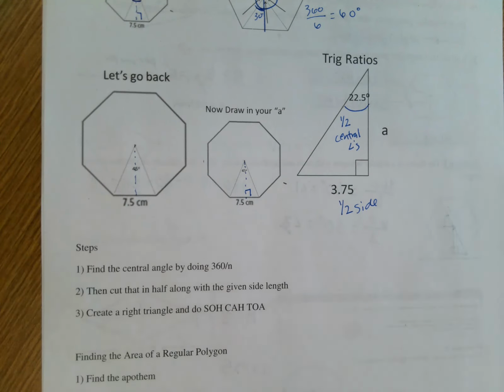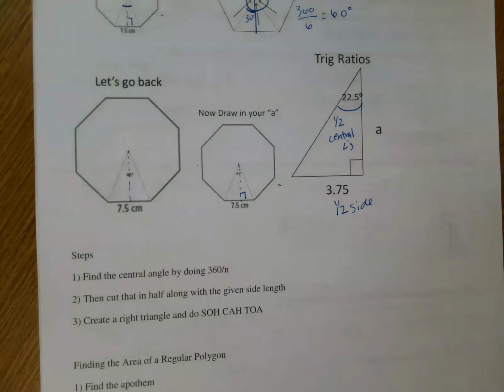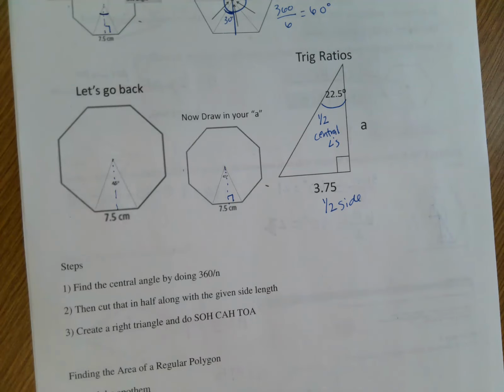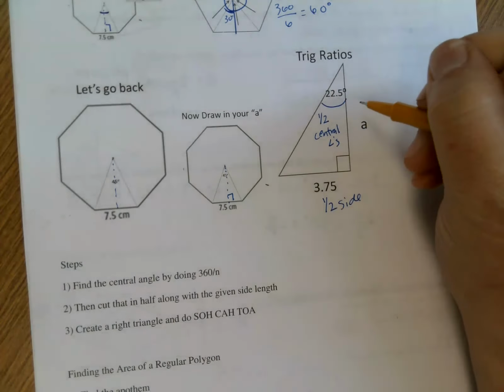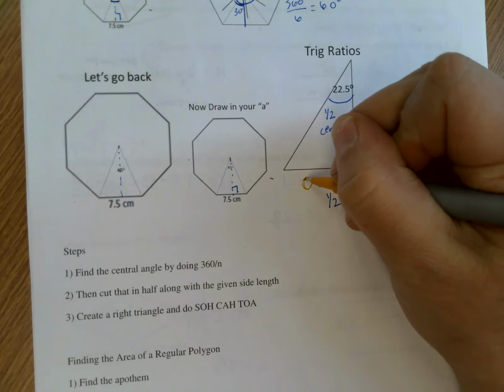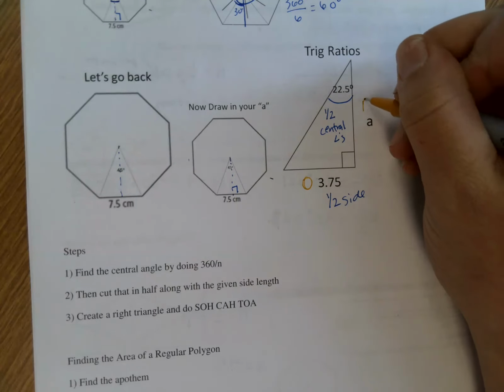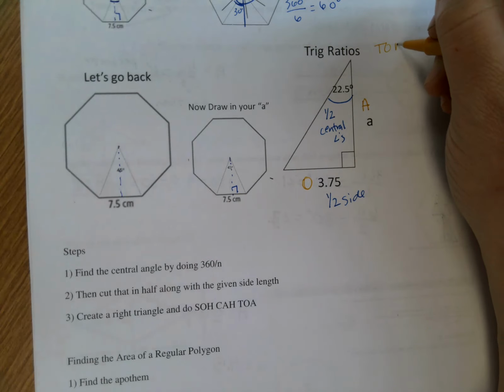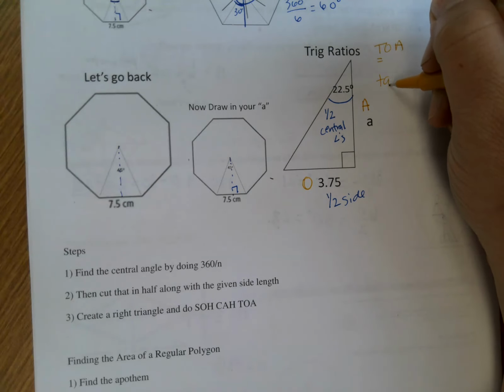Now to figure out my apothem, I have to use SOHCAHTOA. So when I'm looking at SOHCAHTOA, here's the angle that I have. I have my opposite. I'm looking for my adjacent. So that's TOA. Remember, the T stands for my trig function.